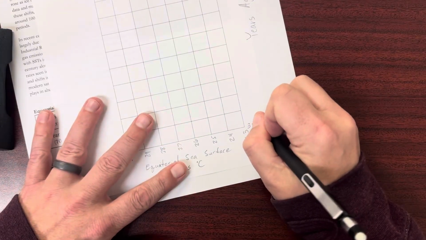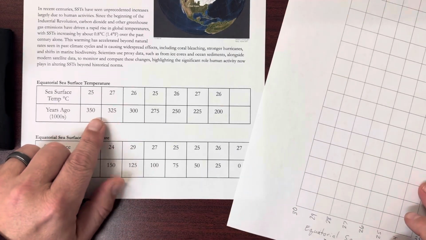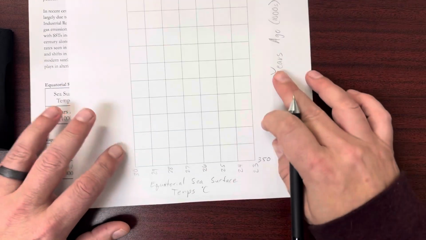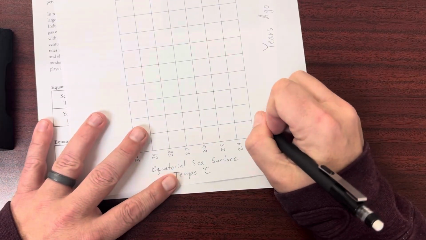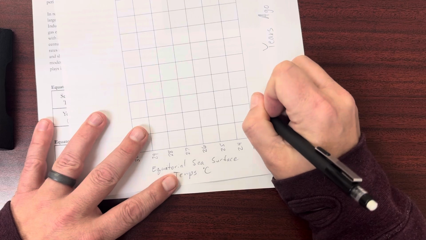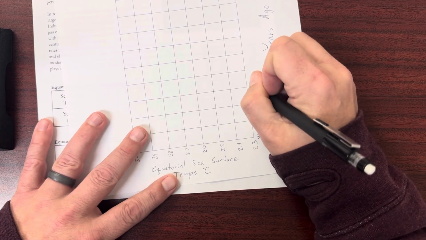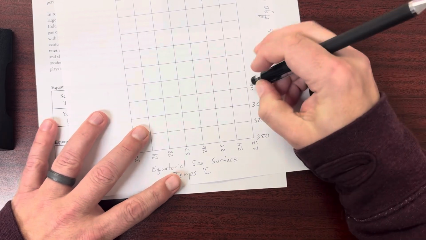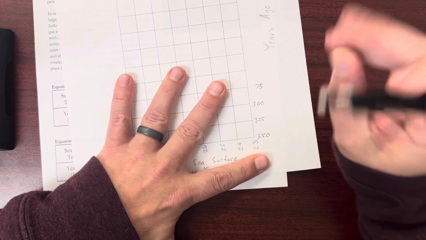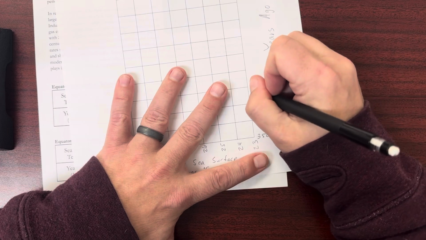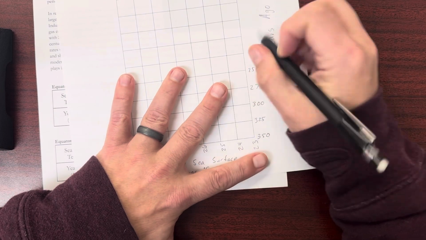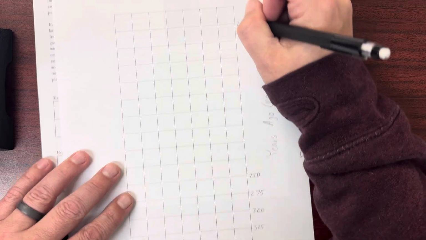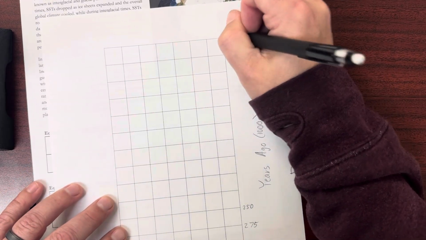So 350, and then we see that every piece of data after that is 25,000 years closer to the present. So 350, 325, 300, 275, 250, and if you go all the way to the end, it'll end with 25 and 0.